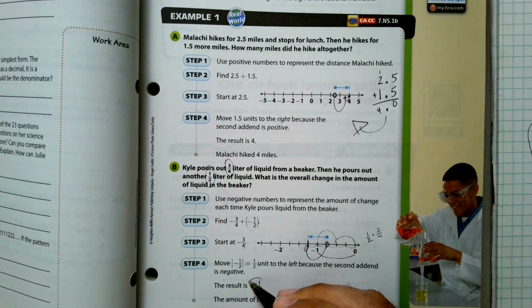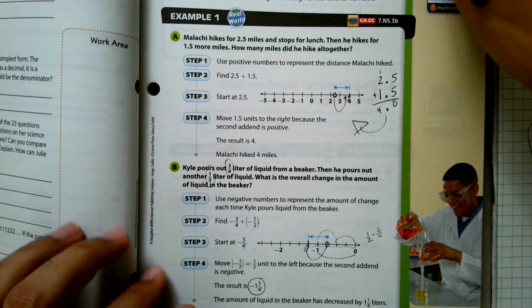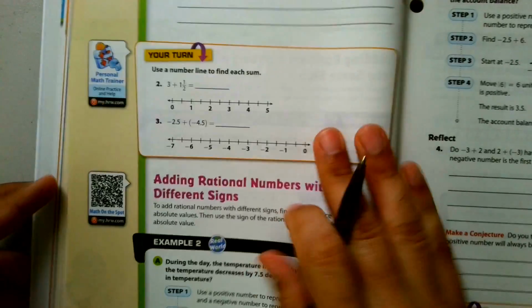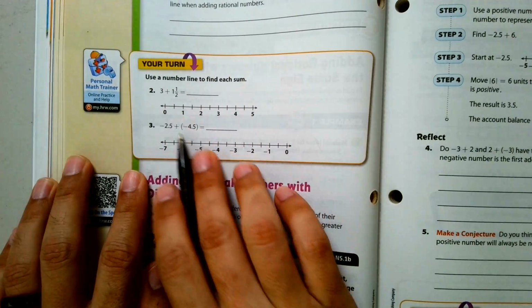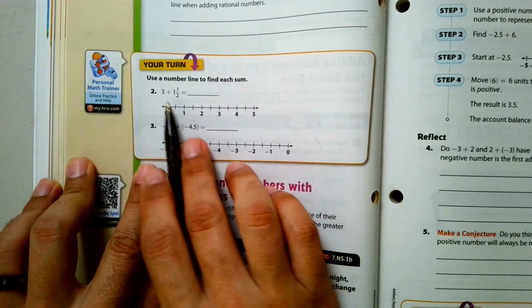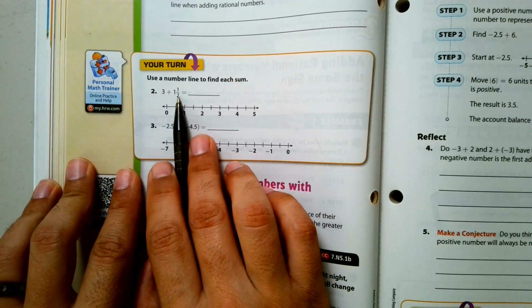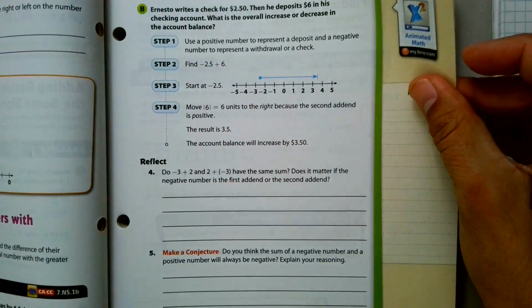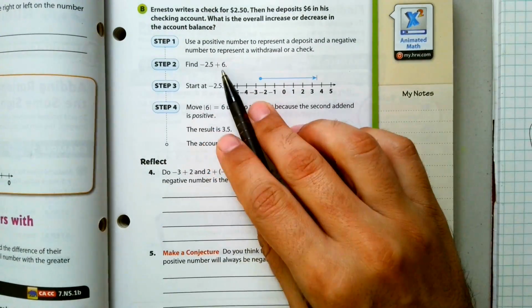So the result is negative 1 and 1/4. Cool? So that's what we're trying to do here with negatives, decimals, and fractions. So essentially, all we're trying to do is use a number line to show how we add fractions and decimals. Sound good? All of this is practice for adding decimals and fractions.